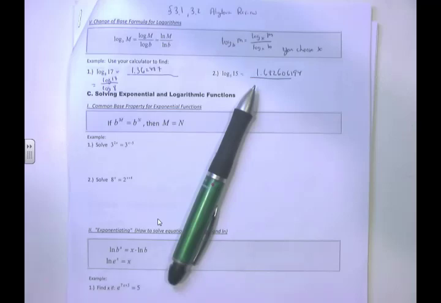So I'm still in section 3.1, 3.2 on the algebra. Then I'm going to start section 3.1, 3.2 on the calculus and start focusing on the limit idea of these particular interesting functions, the exponential and the logarithm.